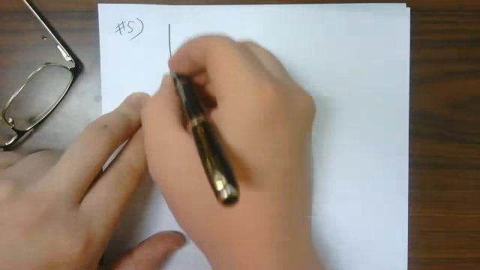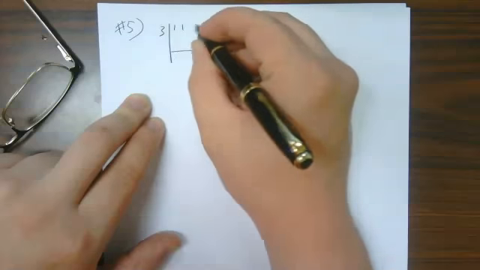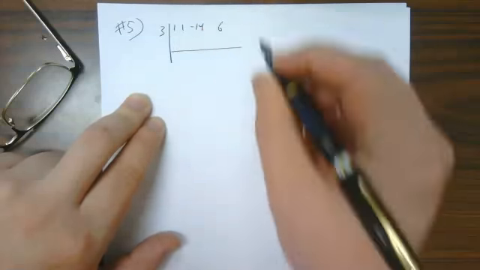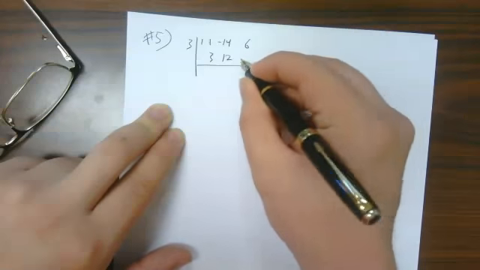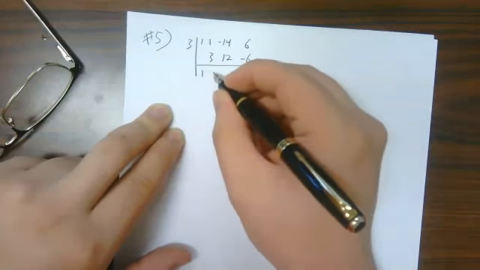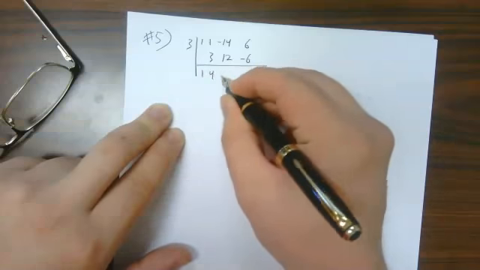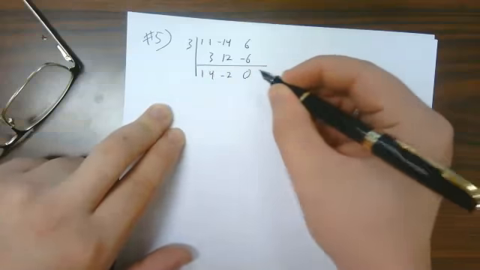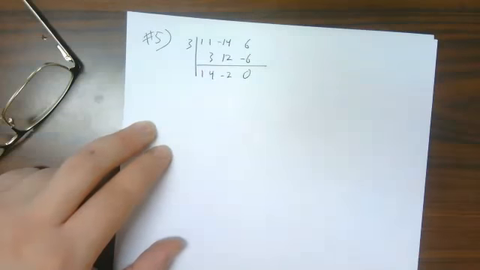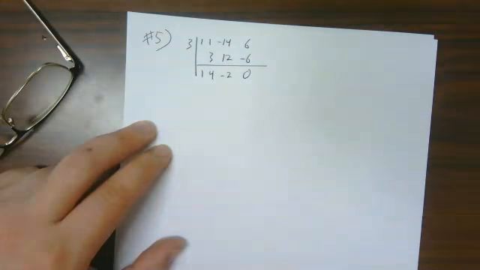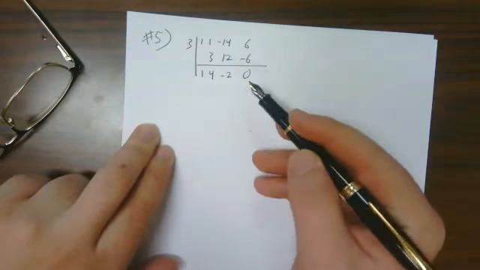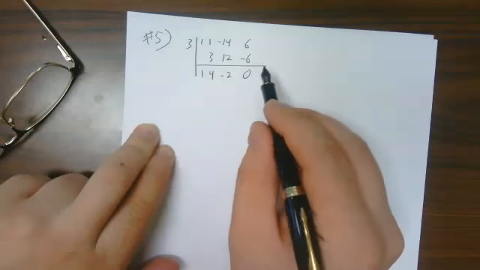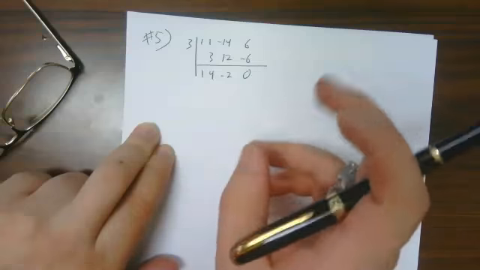It's the synthetic division problem set up as so. Divided by a value of 3, 1, 1, negative 14, 6, 3 here, 12 here, negative 6 here, giving us a value of 1, 4, negative 2, and 0. And it's asking us, select the correct equation represented by the synthetic division problem above. So if we look at this one here, our answer is this here. And the one you selected was literally 2 symbols away from the correct one.